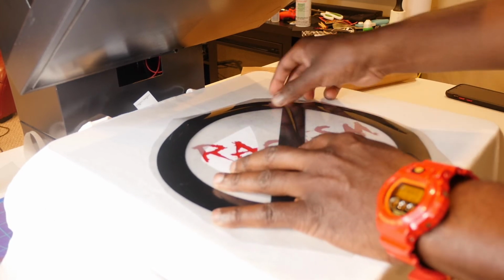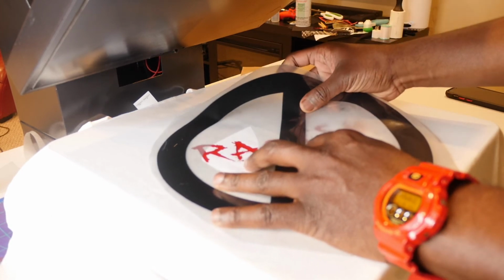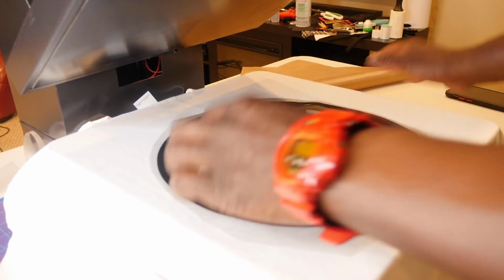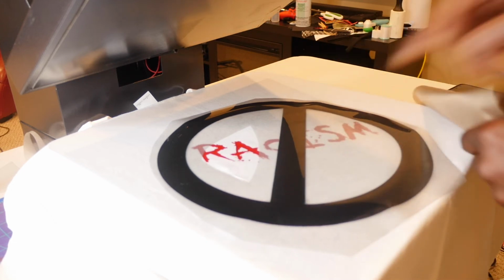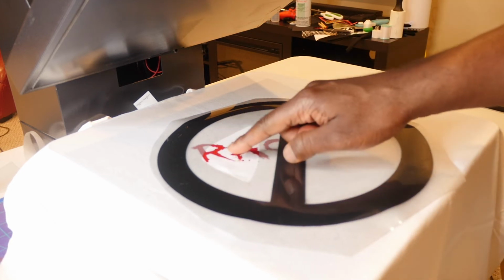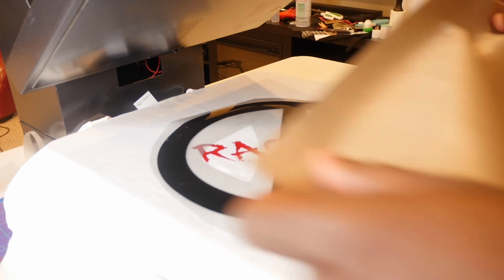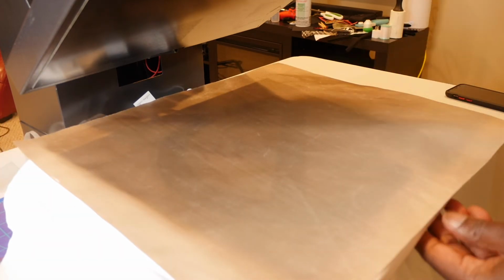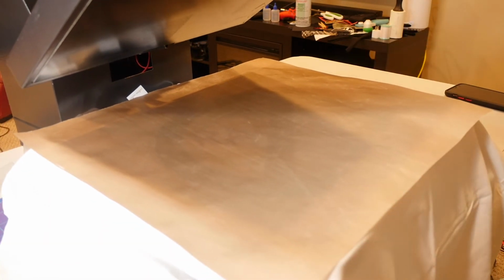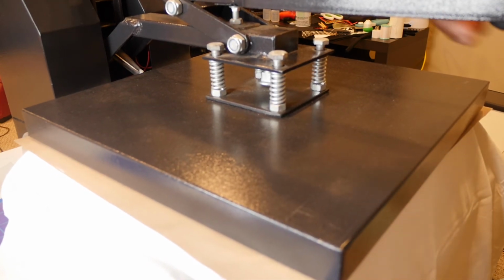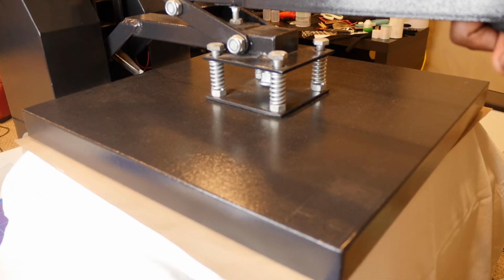All right, I got it right on the edge right there, so there's no gap. Looking good. And I am gonna have to lay down the sheet over top of it because of this little cutout right here. If I didn't have that cutout right there, I could just press it straight like that, but I'm gonna put the Teflon cover over there, and I'm gonna press it. I'm gonna press it twice since the heat press is at 300 right now. 300 is pretty good. It's pretty fine for a press. So I'm gonna give it a 30-second press.